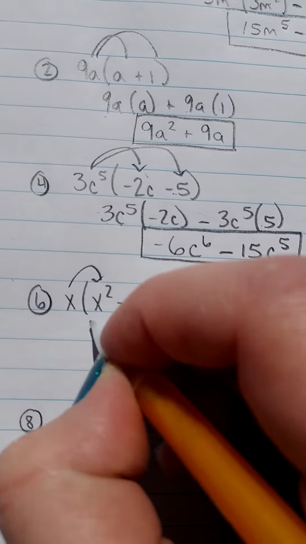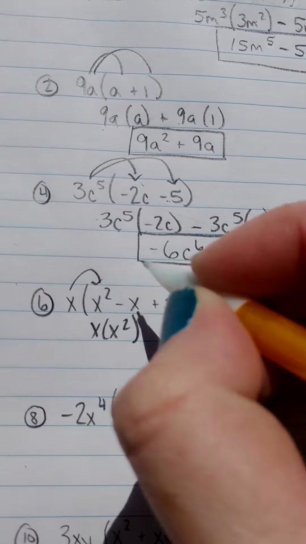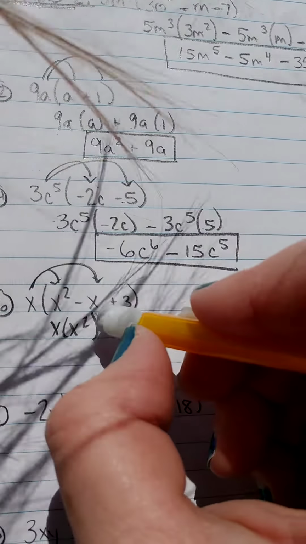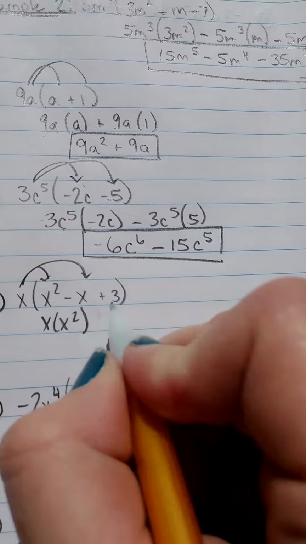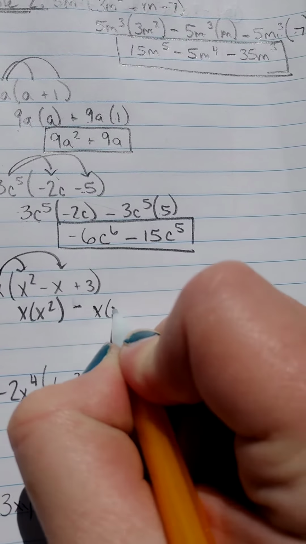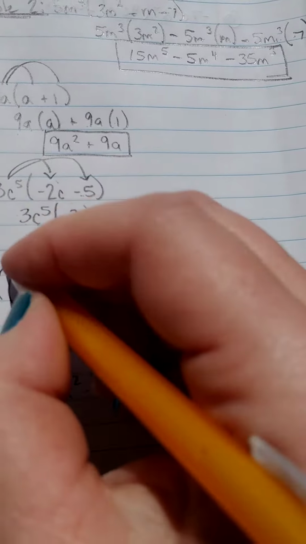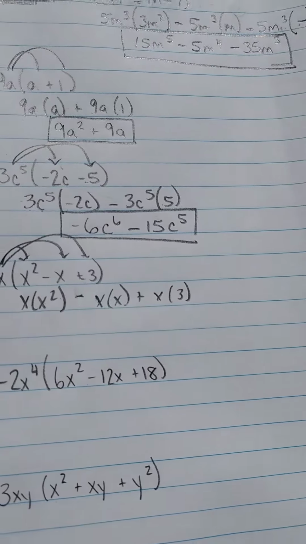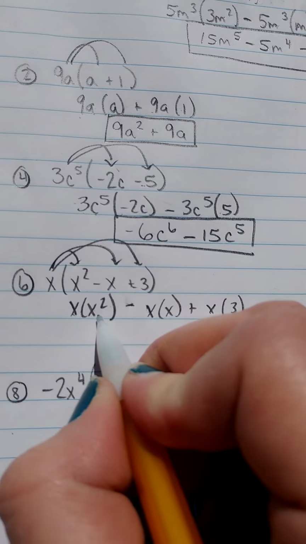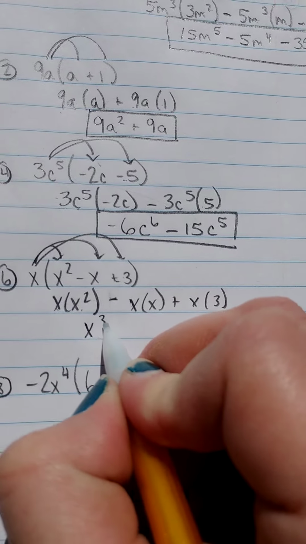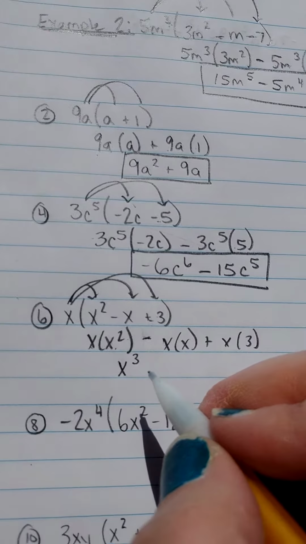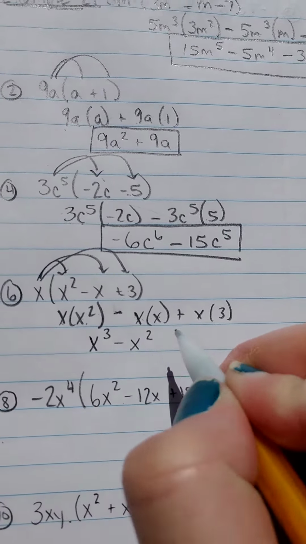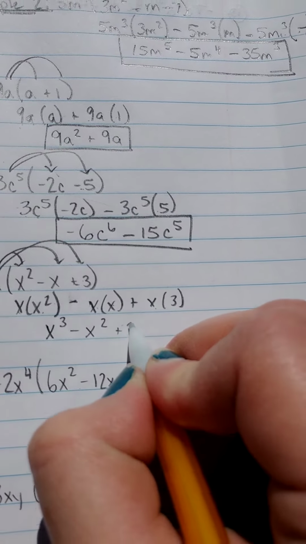Distribute that x, so x times x squared. Distribute your x. That's a minus sign. Oops, see the minus? Bring it down. Minus x times x. See the plus sign? Bring it down. X times 3. So you've got 1x here, 2x here. That gives you a total of 3. Then you've got 1x here and 1x here. That gives you a total of 2. X times 3 is 3x.